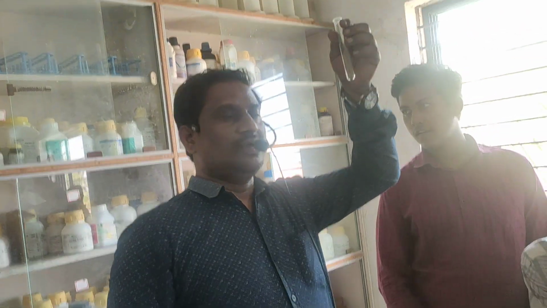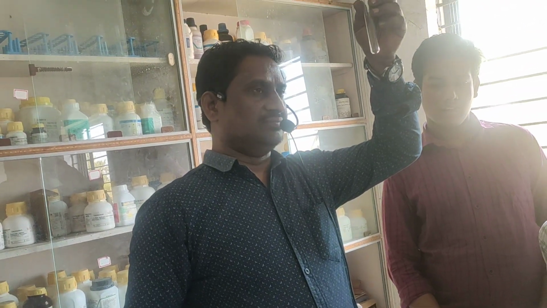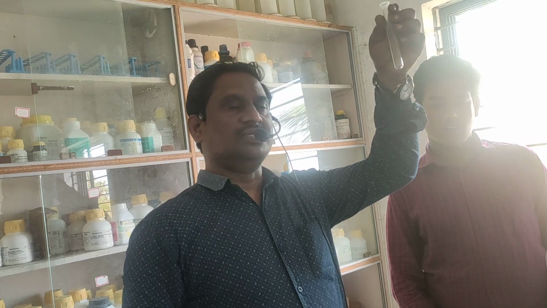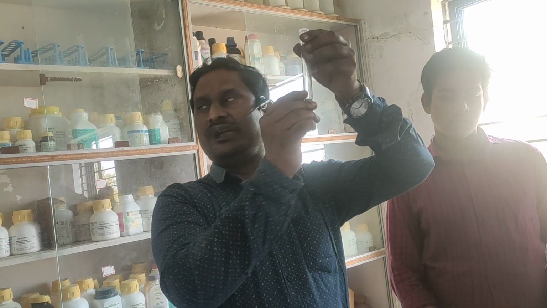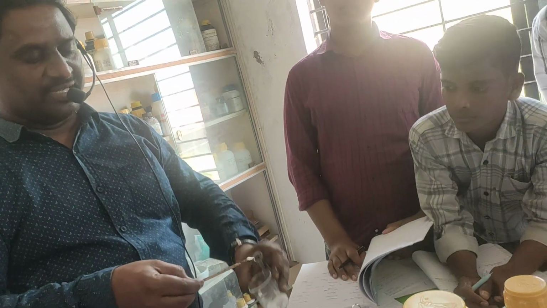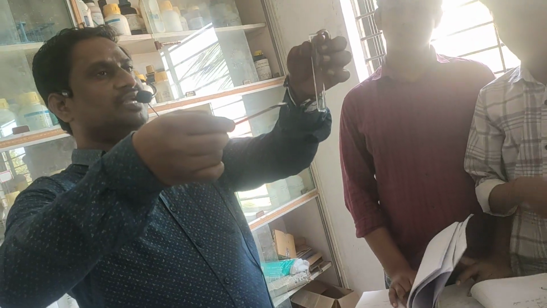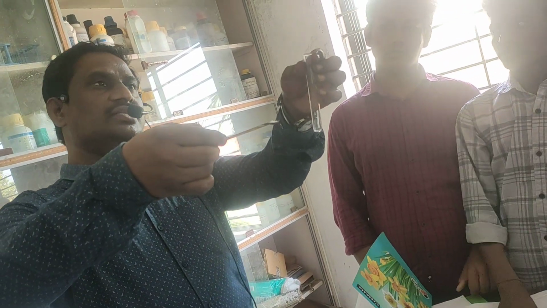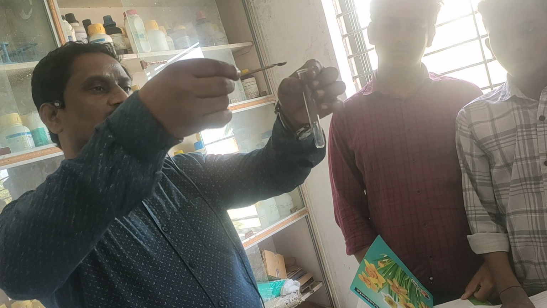First, for the cation, what do we have to do? First you have to prepare the original solution and keep it aside. So I am preparing the original solution. I am taking the given salt. Don't take more salt, because if you take more salt, you also have to add more dilute HCl. That's why, add only a little bit of salt.